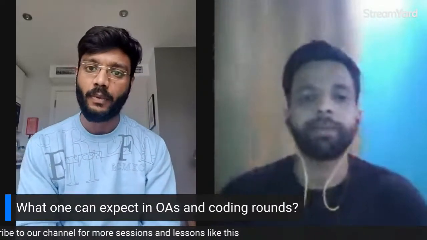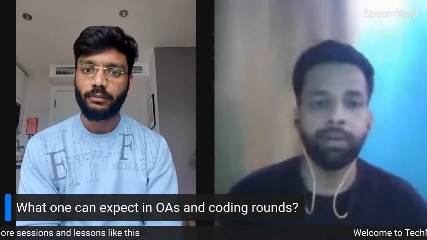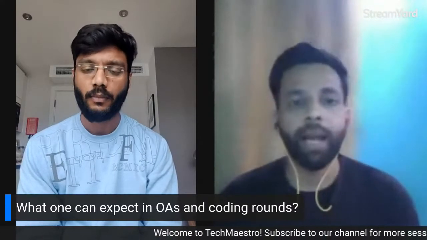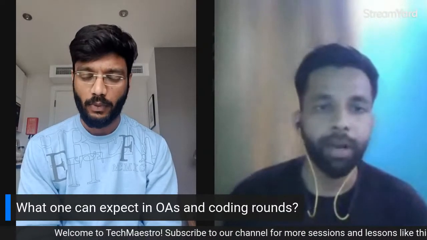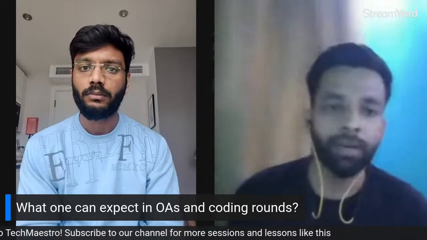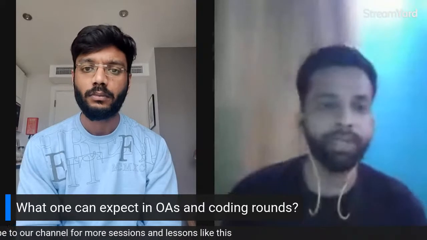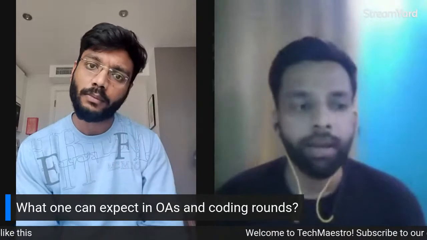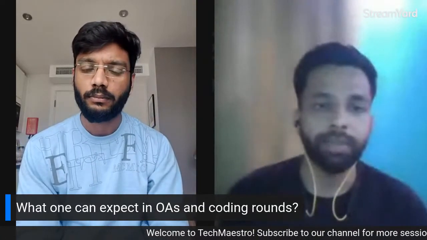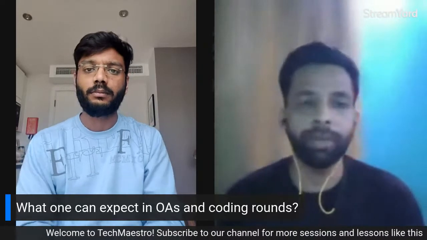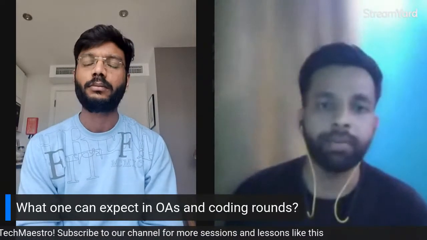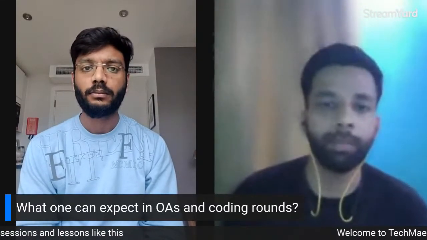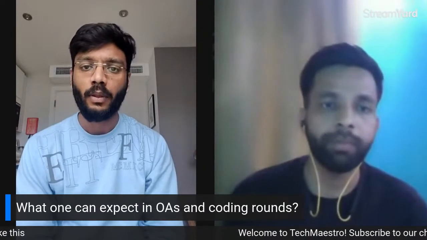Generally, each coding round is around an hour, and the expectation is that you solve at least two questions, around LeetCode medium level. In my round, the combination was medium plus medium or easy plus medium. The general SDE2 expectation is that the question will be a bit ambiguous. You need to ask clarifying questions, cover all the edge cases, write proper production level code, and then run it.